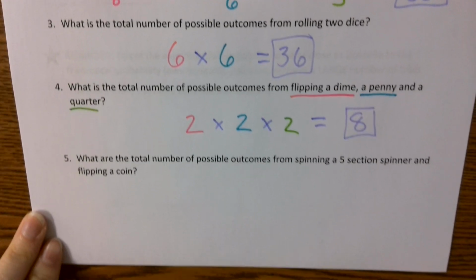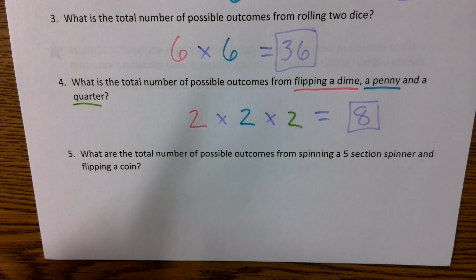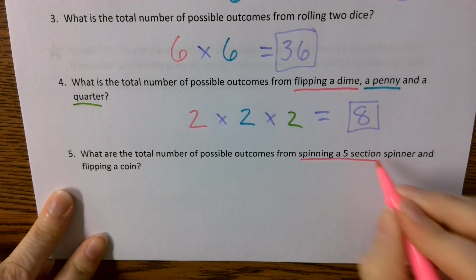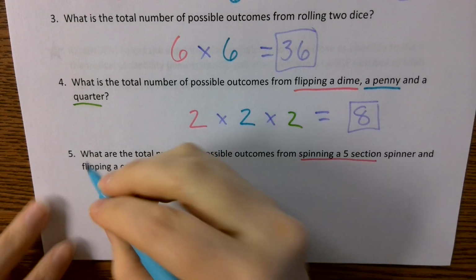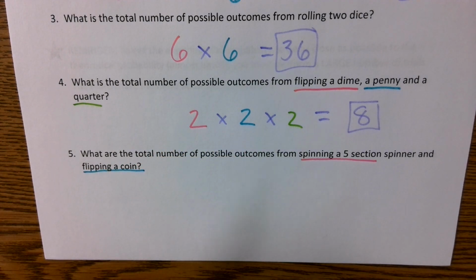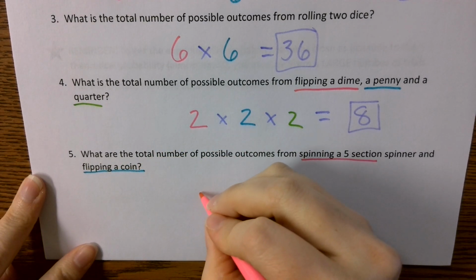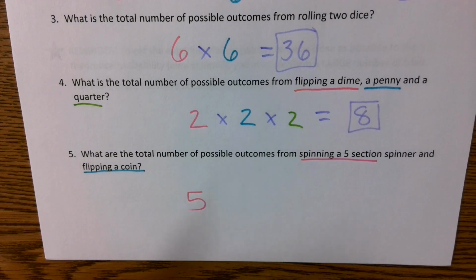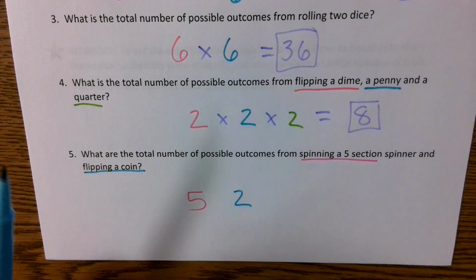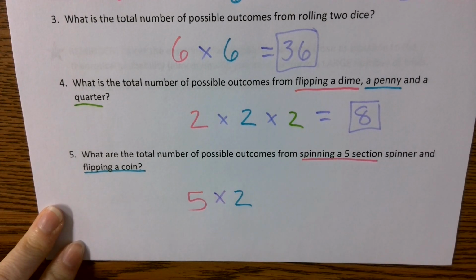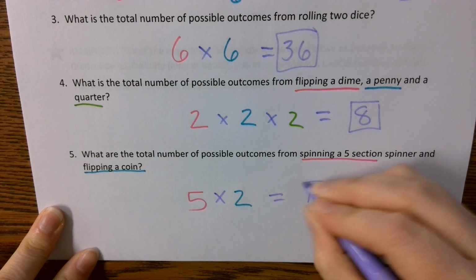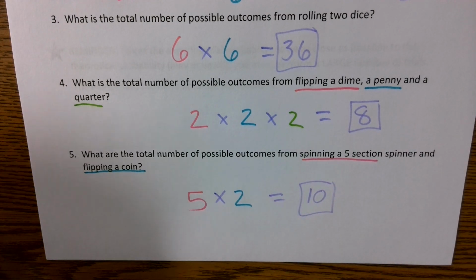All right, and then problem number 5. We have a 5-section spinner, and then we have a coin. So how many outcomes are there on the spinner? 5. How many outcomes on the coin? 2. So then we're going to do 5 times 2, and that comes out to 10 total outcomes that we can have for them to be combined.